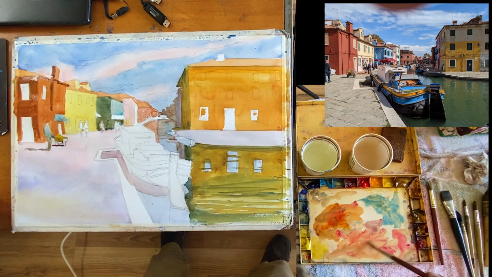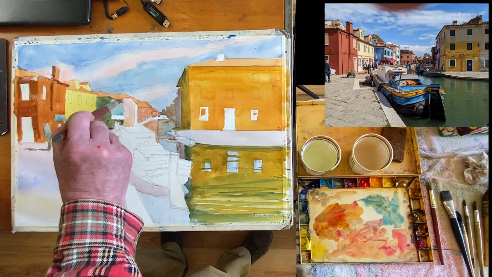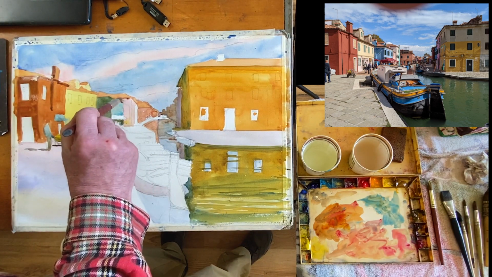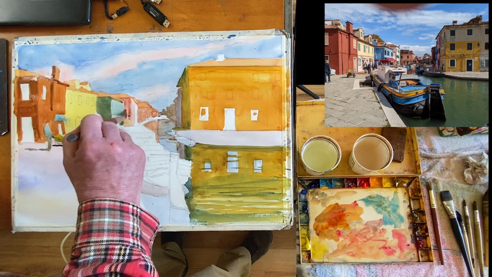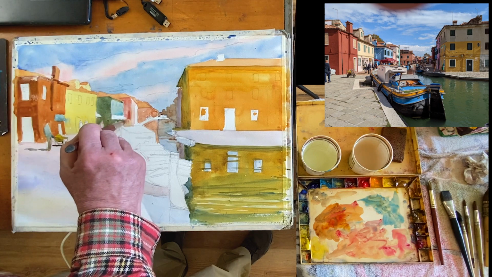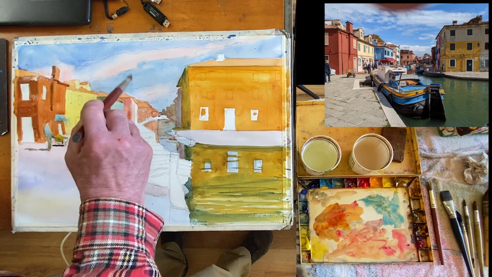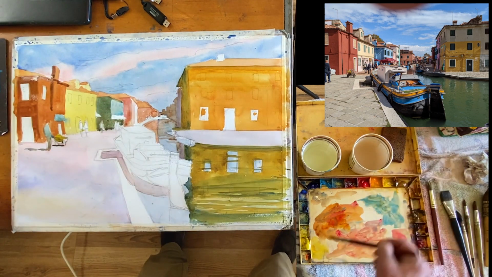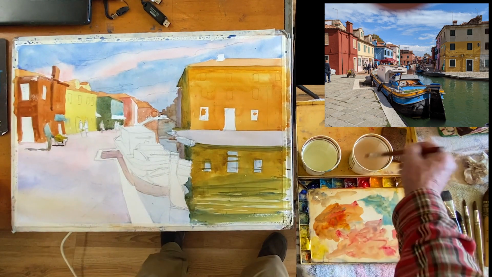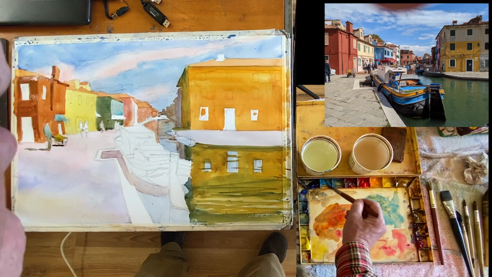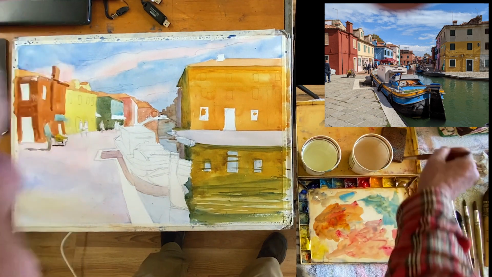And then the pinky building. There's a little yellow building way back here. No, it's a blue building. Why do I care which one it is? Does it matter?